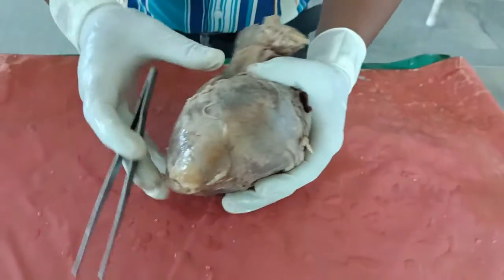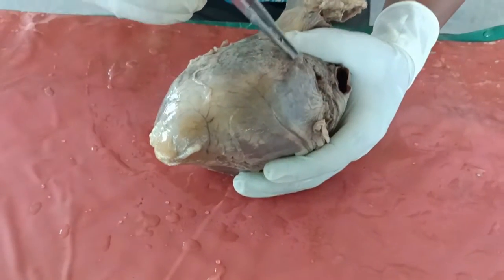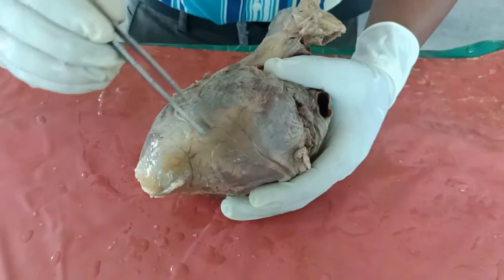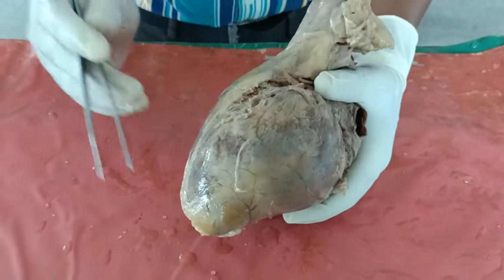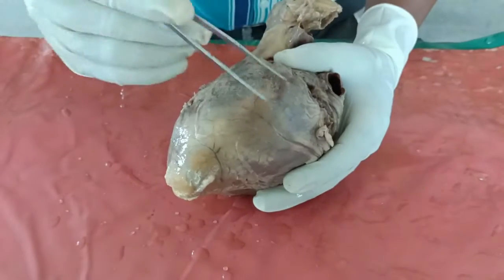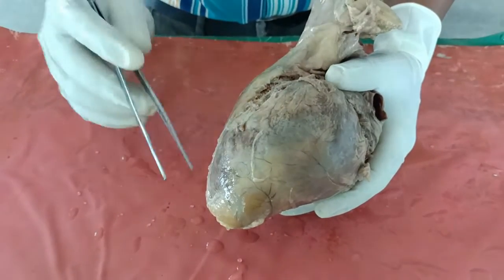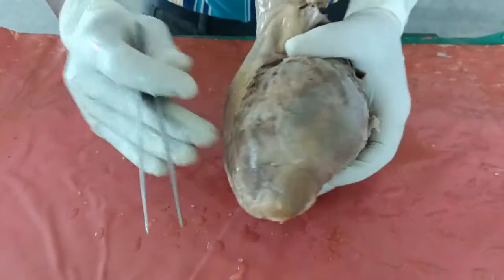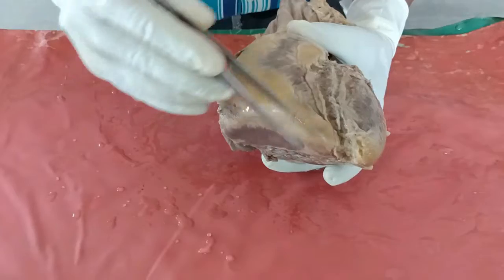Then if you observe towards the left side, there will be an ill-defined left border. It is not defined properly. This ill-defined left border separates the sternocostal surface of the heart from the left surface. Then what about the inferior border?